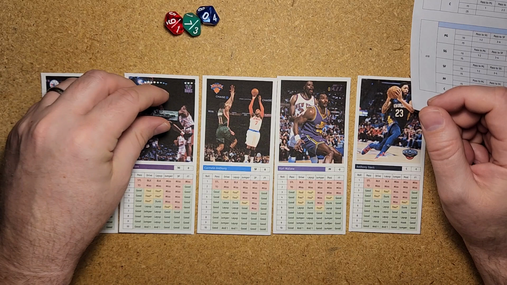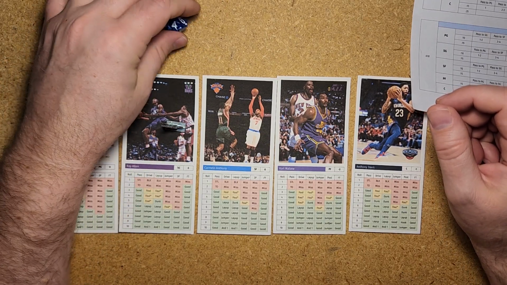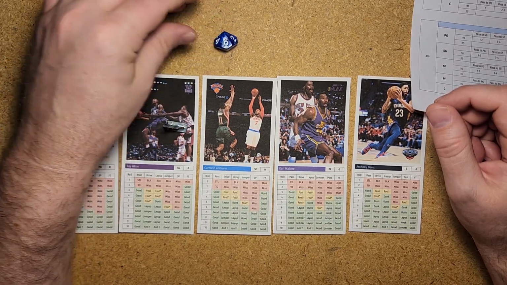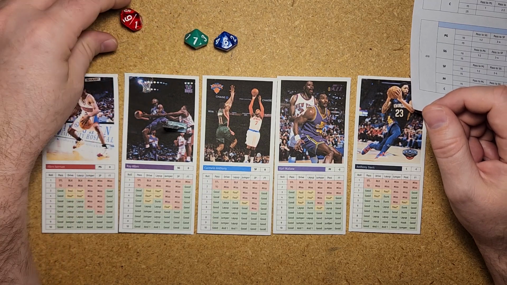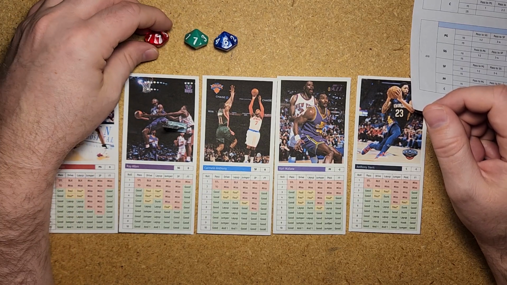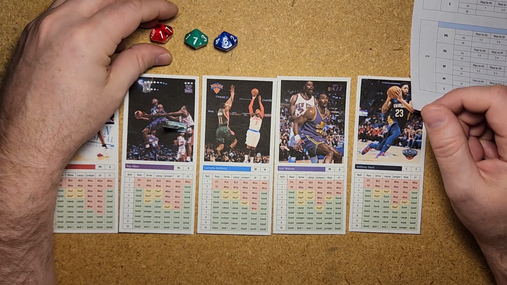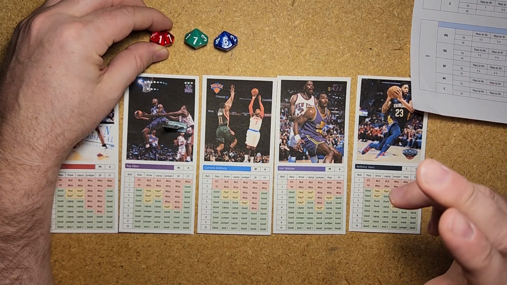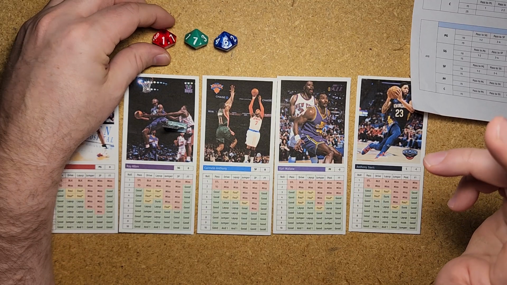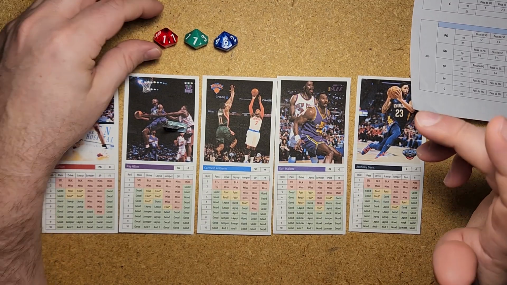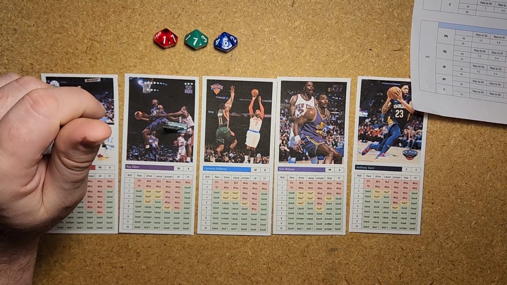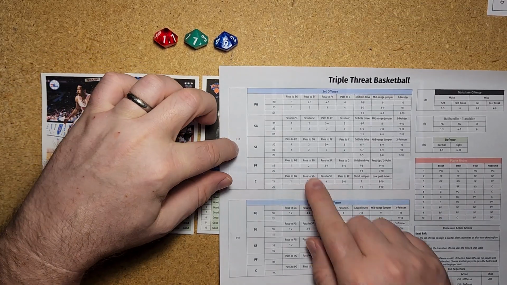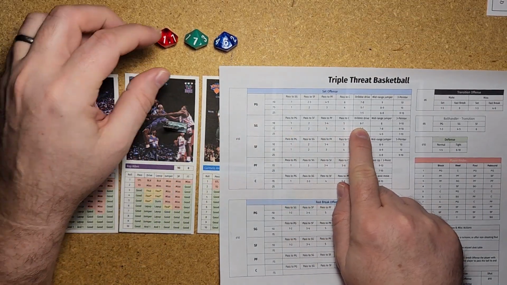Let's say Ray Allen is bringing the ball up the floor, and Ray Allen has a 6, and a 7, and you can roll this die if you want to. I don't like to know what the result is going to be, but you could do that if you wanted to. So let's say you roll them all. A 6 for a shooting guard is a dribble drive.